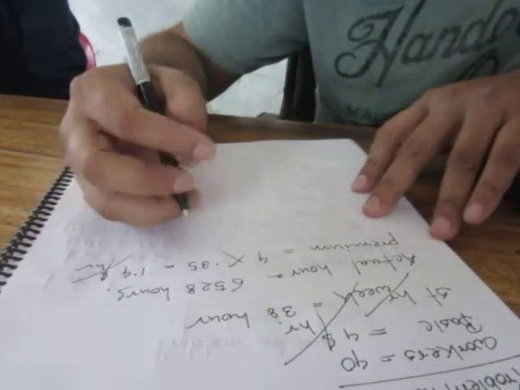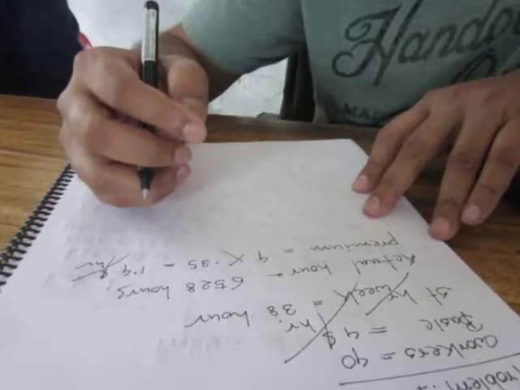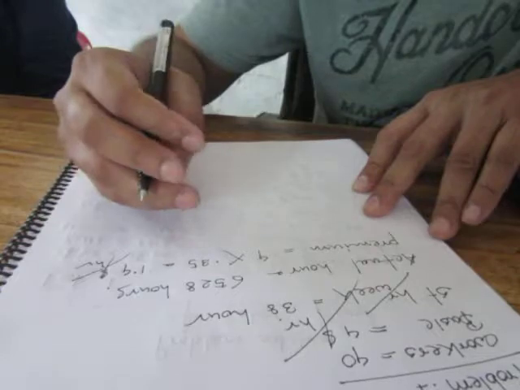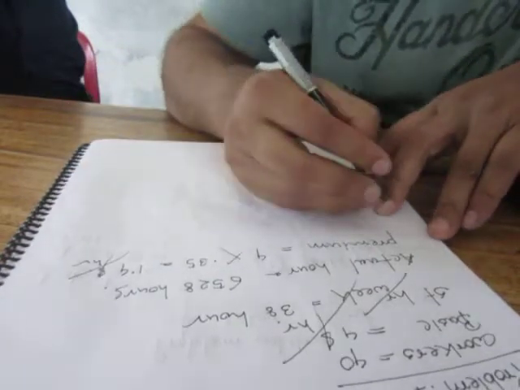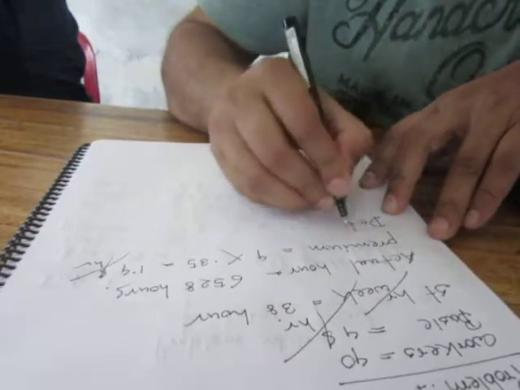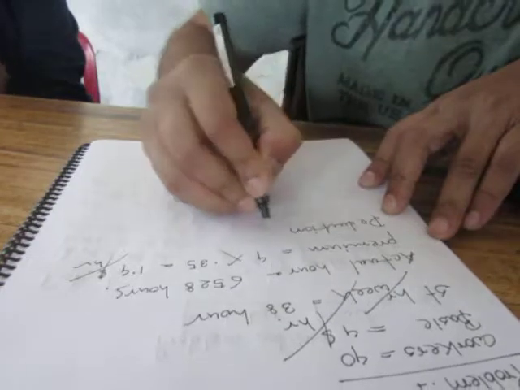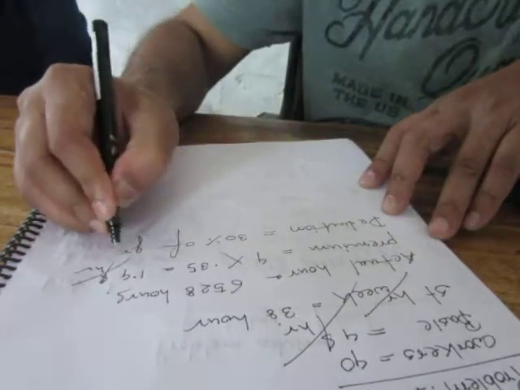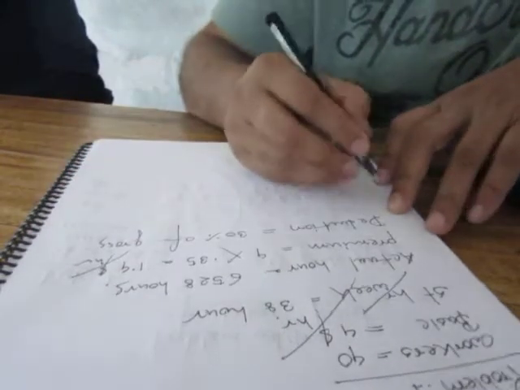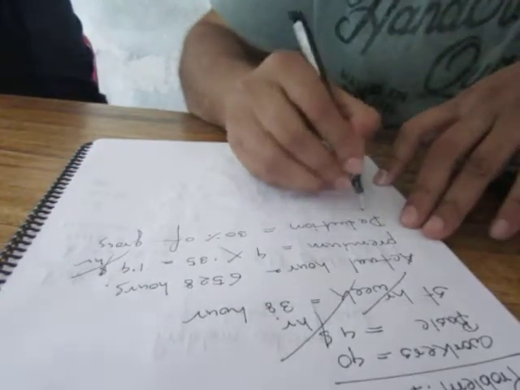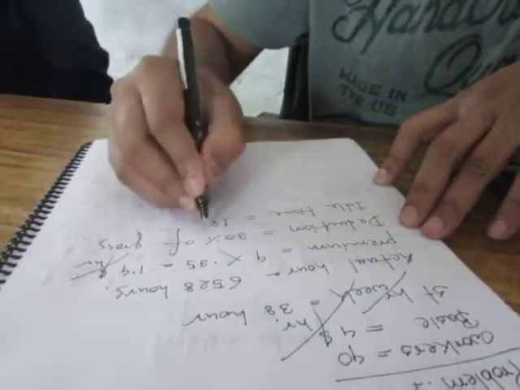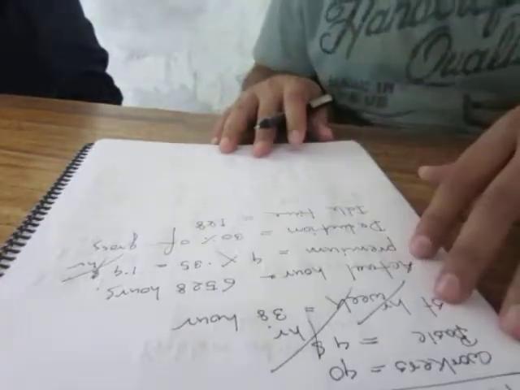Then it was said that employees deduction is 30% of gross, and at time 188 hours. So these are provided.